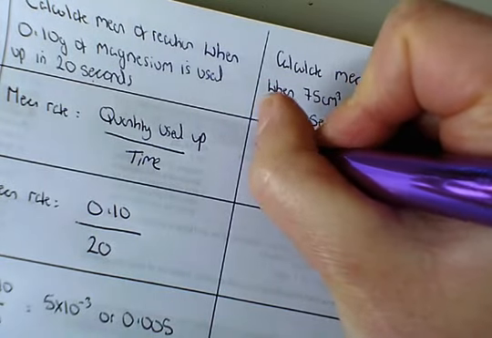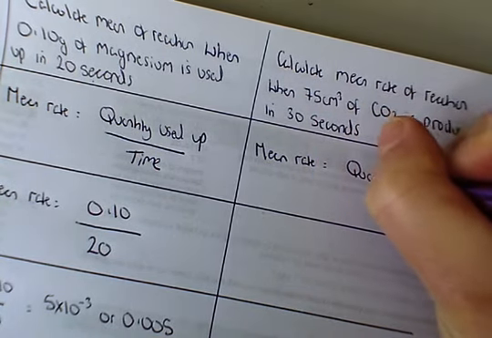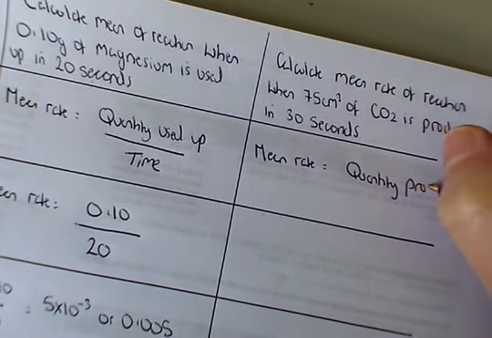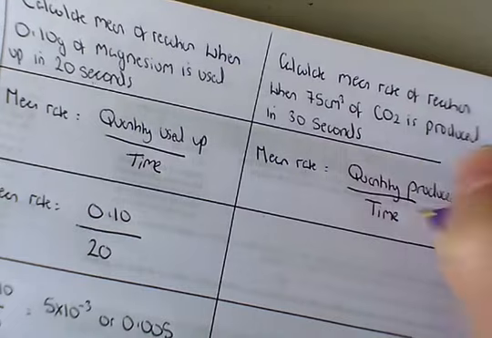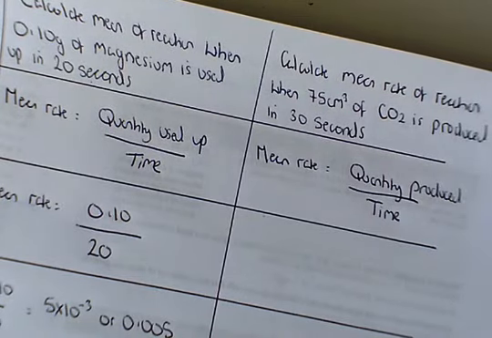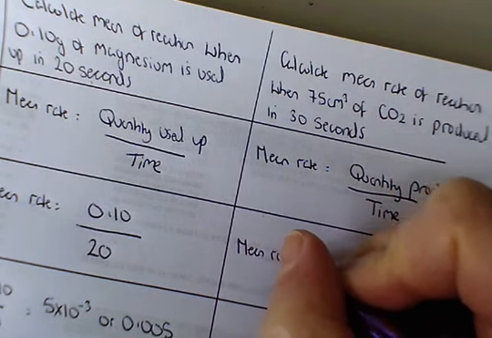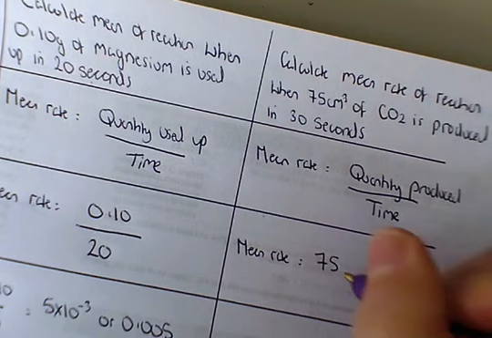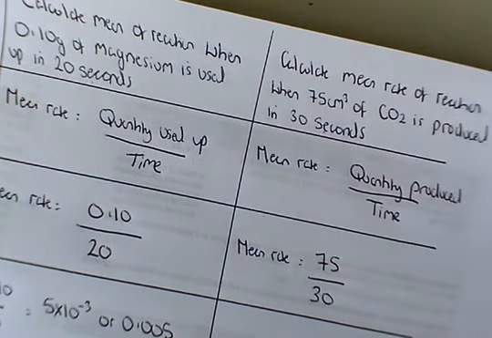So we have mean rate equals quantity produced divided by time. Then I'm going to substitute the numbers in. So the quantity produced is 75. Time is 30. So it becomes 75 divided by 30.